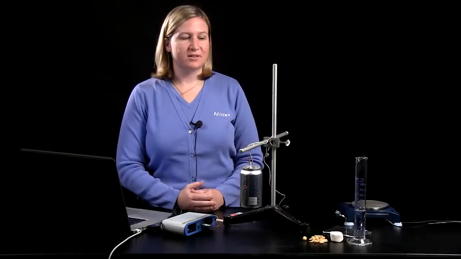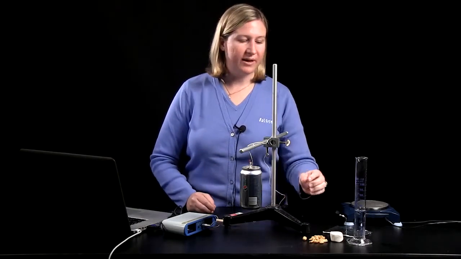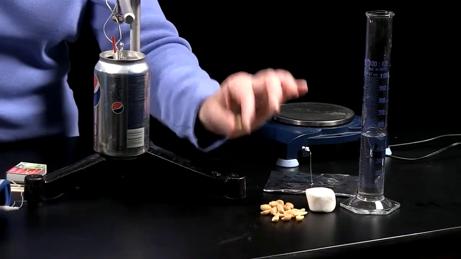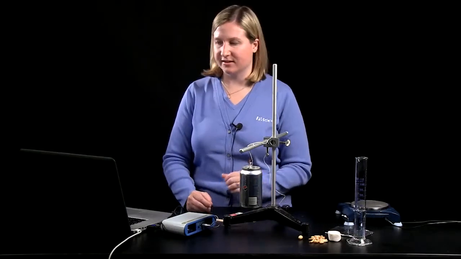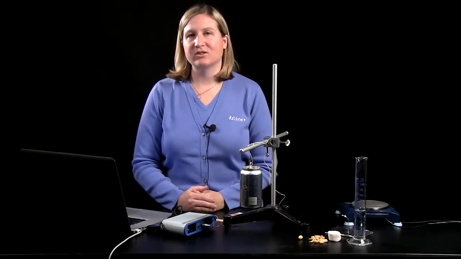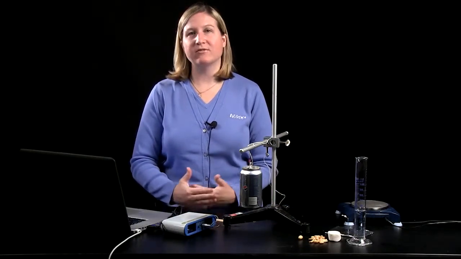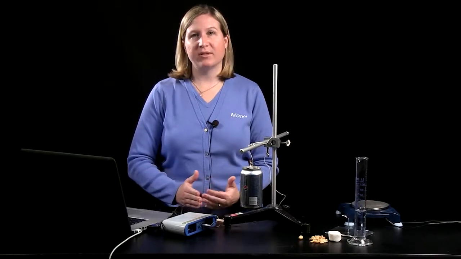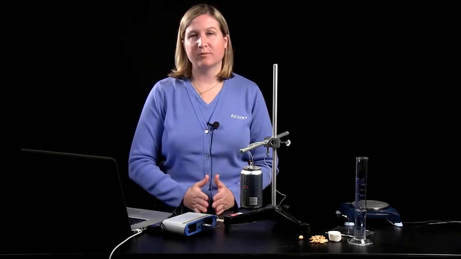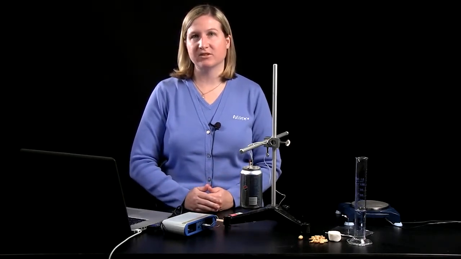In their discussions of their prediction, students might bring up the idea about the size of the peanut compared to the size of the marshmallow and whether or not that makes a difference. So that can lead into a discussion with students that really a fair comparison for foods is if we gather data on calories per gram. So this lab will involve measuring a temperature change, but also a mass change.